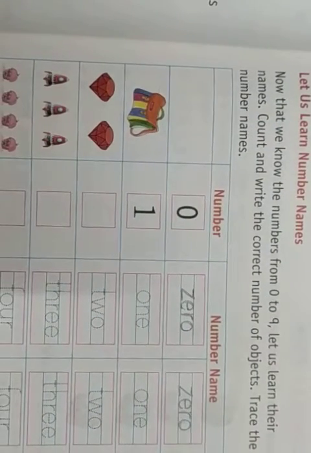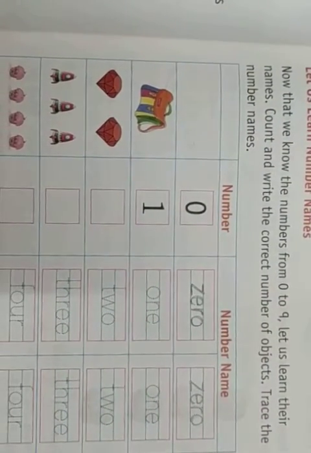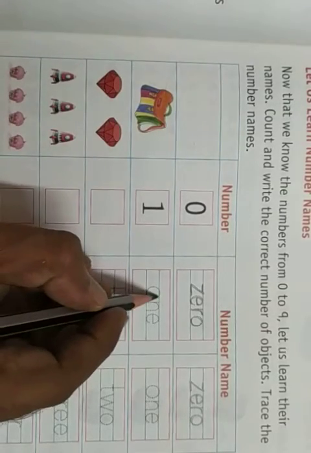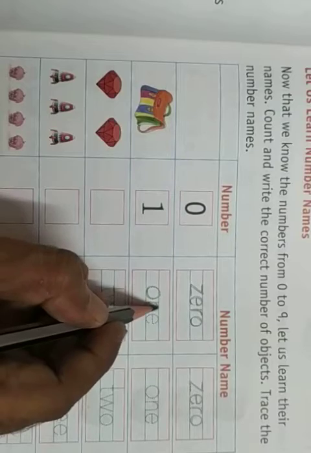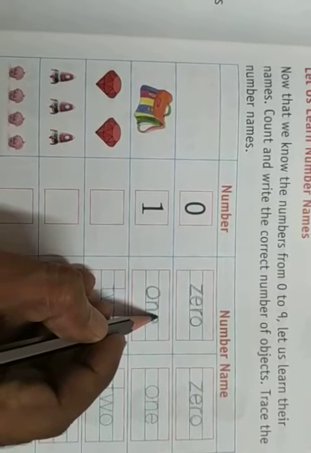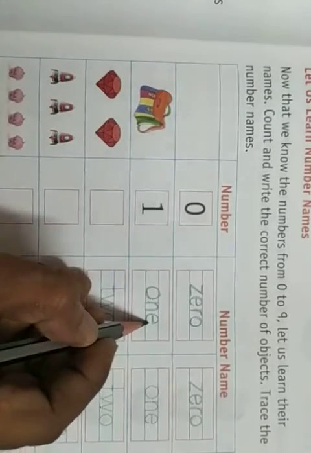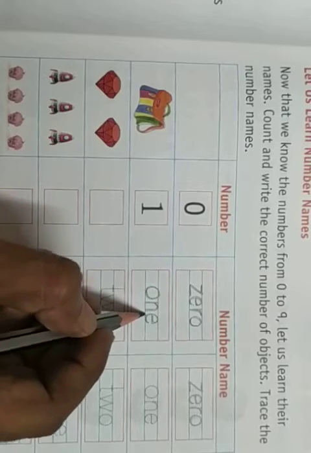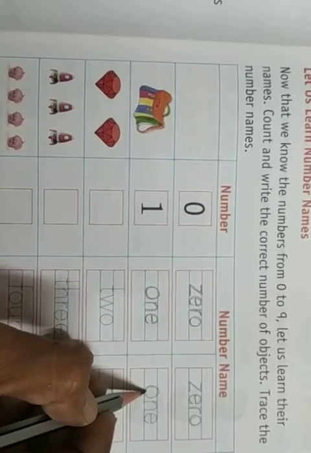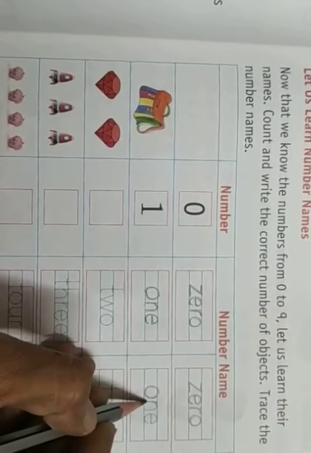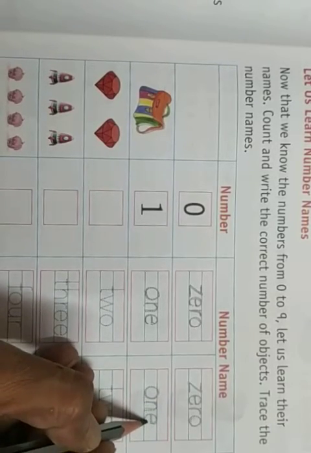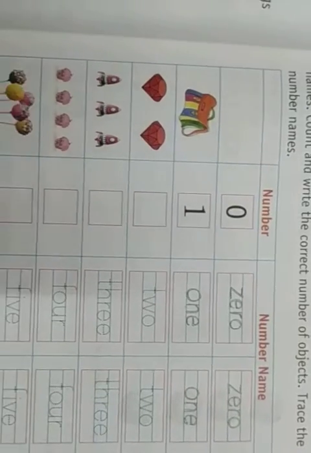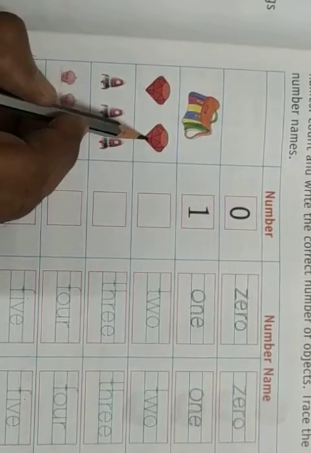Just spell and read and write. Next, 1. O-N-E 1. Okay. Next, number of objects are 2.